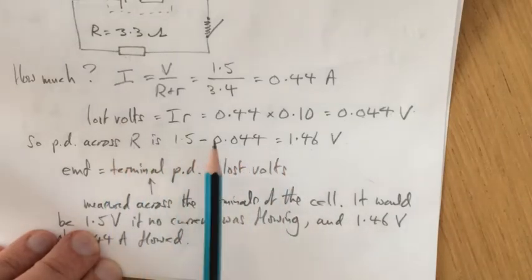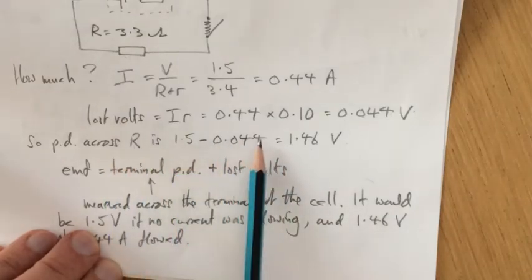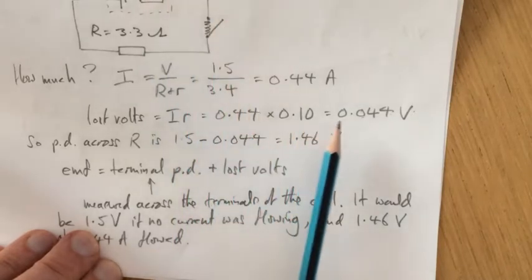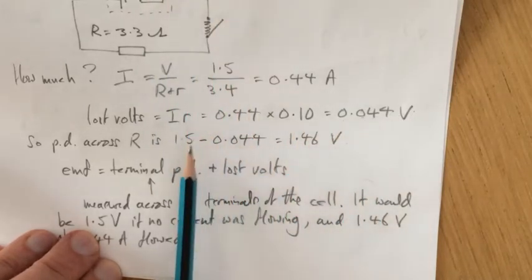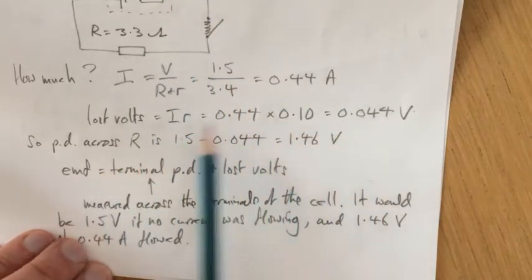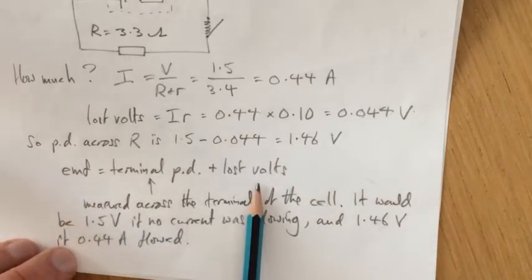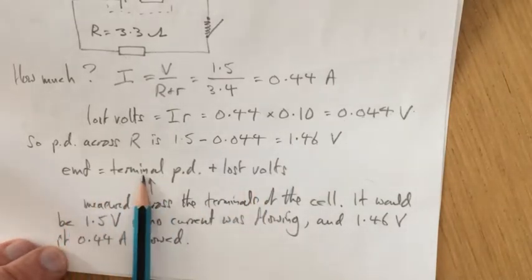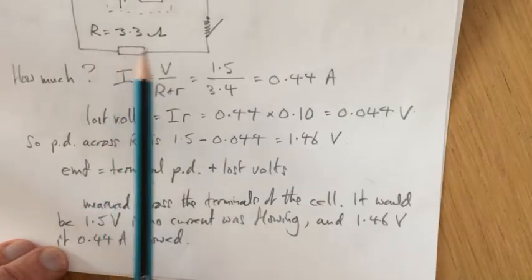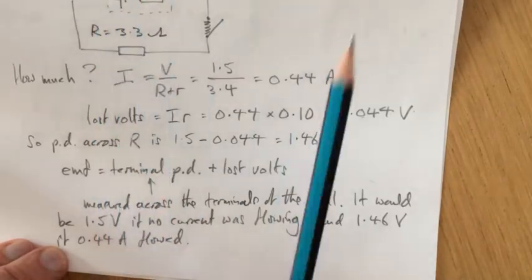It's 1.5 volts minus the 0.04 volts. So the terminal, oh, I did that, didn't I? Sorry, let's just do this equation. EMF is the terminal PD plus the lost volts. That PD plus that PD equals the EMF.